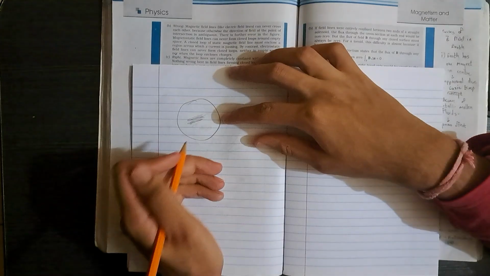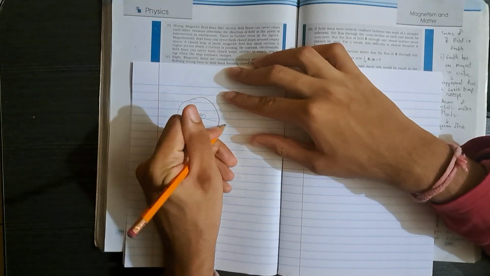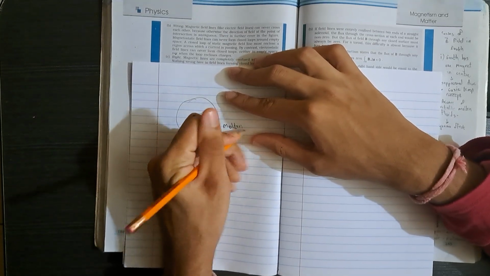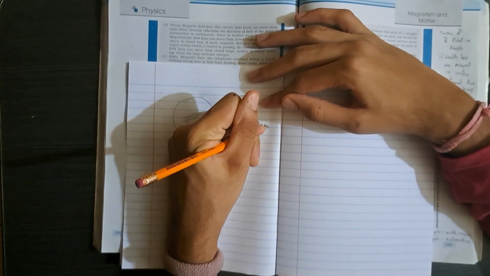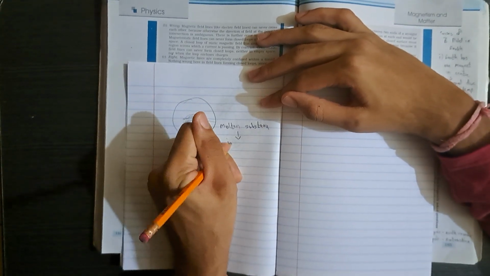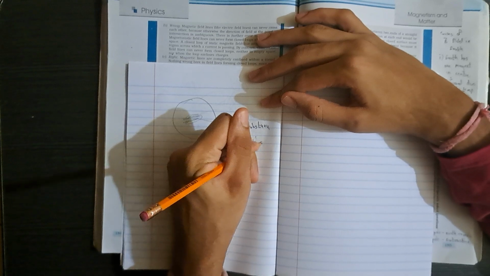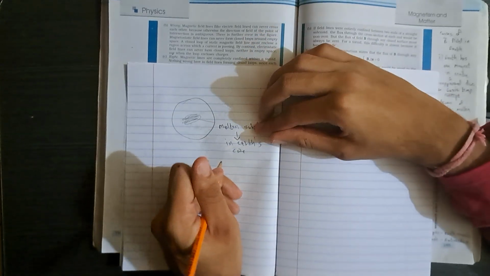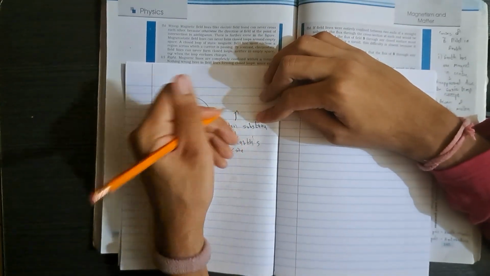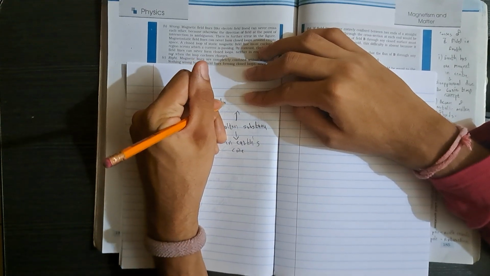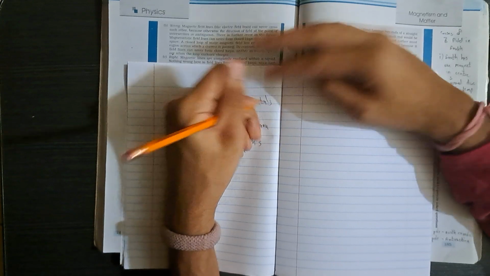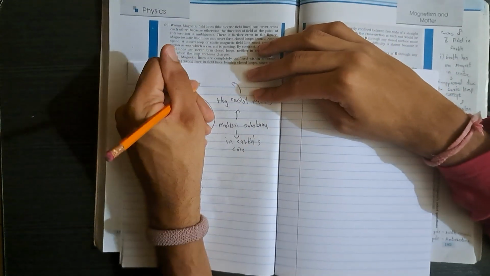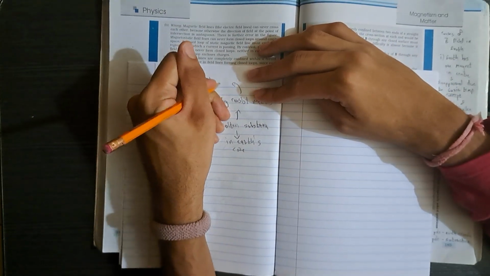So this molten substance in Earth's core consists of metals, and metals have electrons.